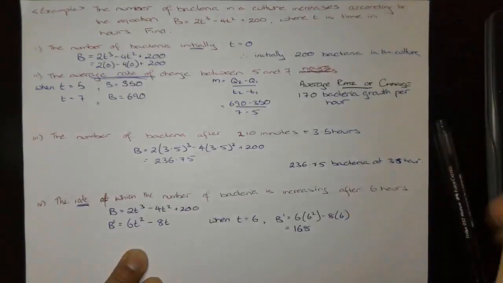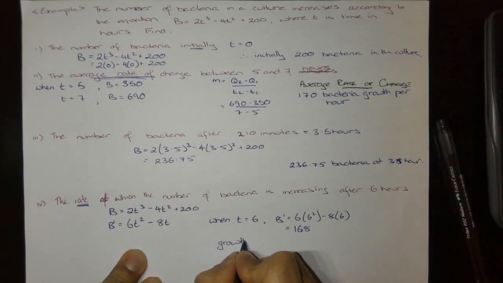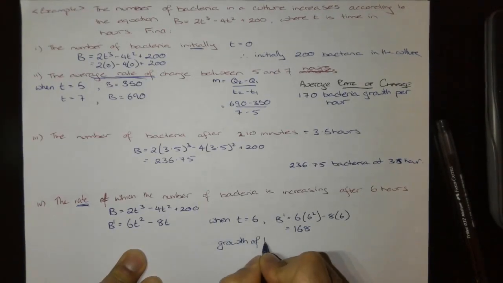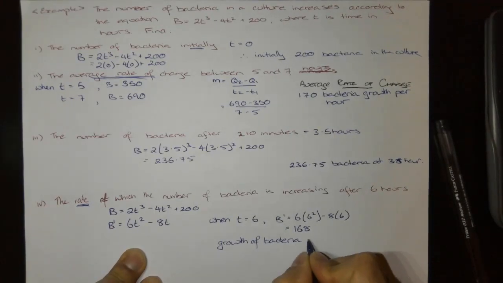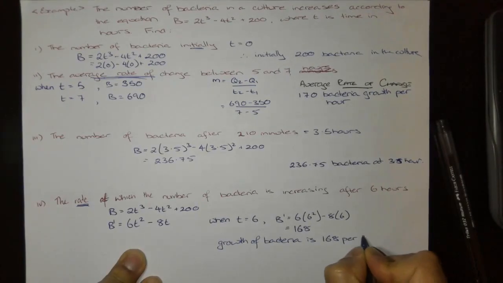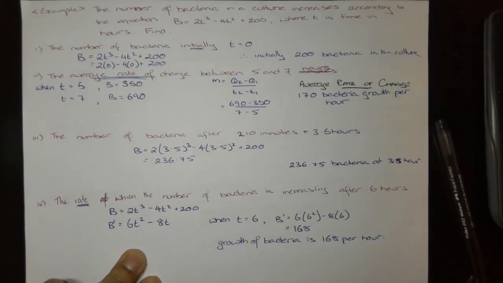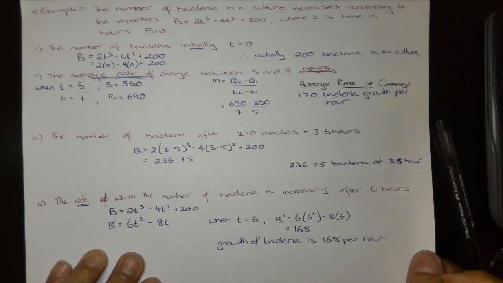So the growth rate of bacteria is 168 per hour, or an increase of 168 bacteria per hour.